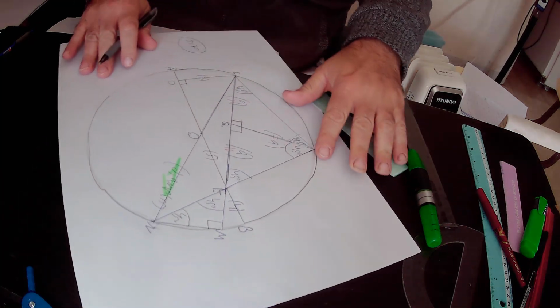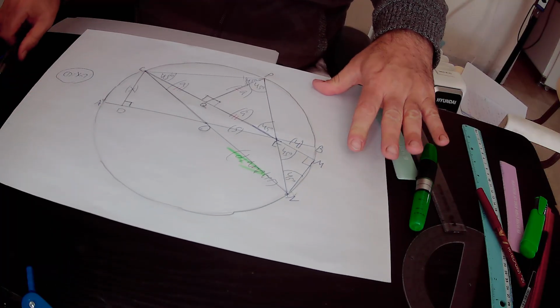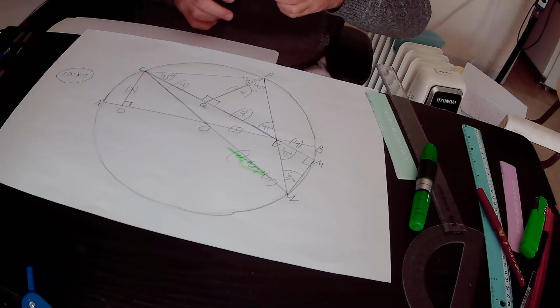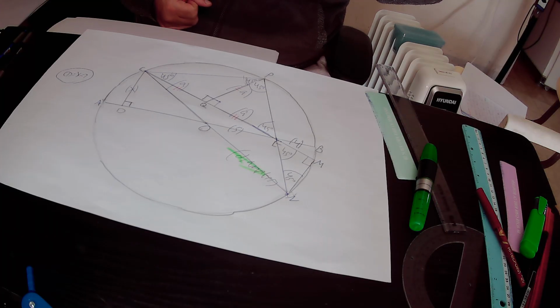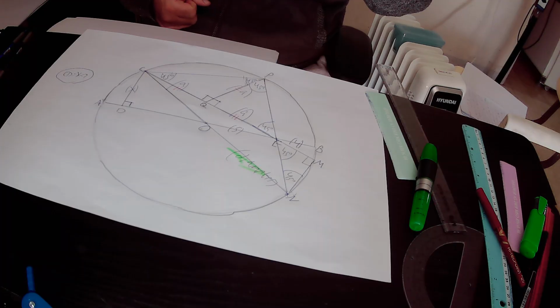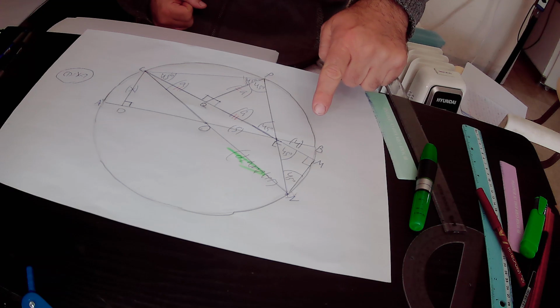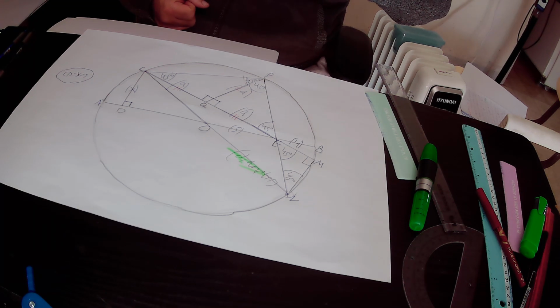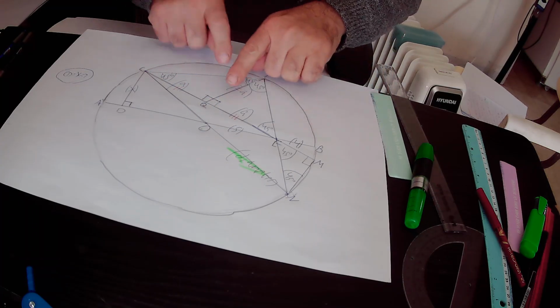What is the radius of this circle? Actually, the radius of a circle is defined as a line segment that starts from the center of the circle and ends on a point on the circle itself. Point O is the center of the circle, point B is a point on the circle itself, therefore OB is the radius of the circle.